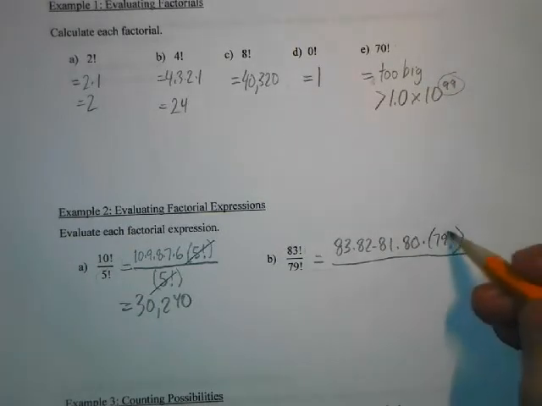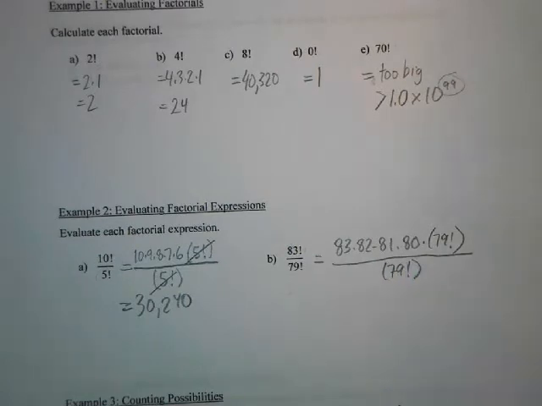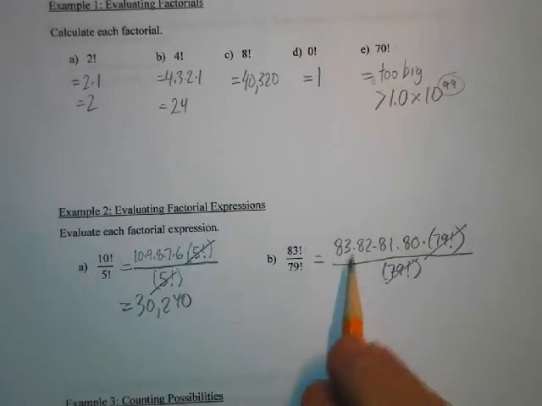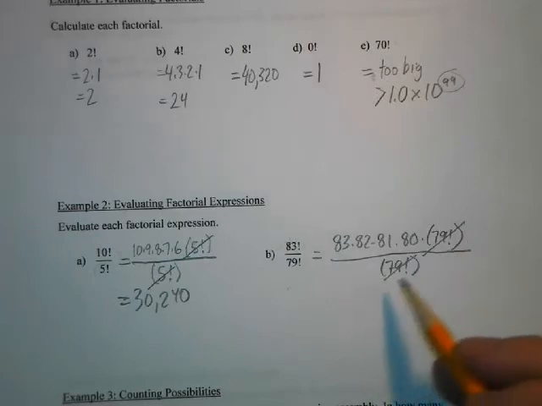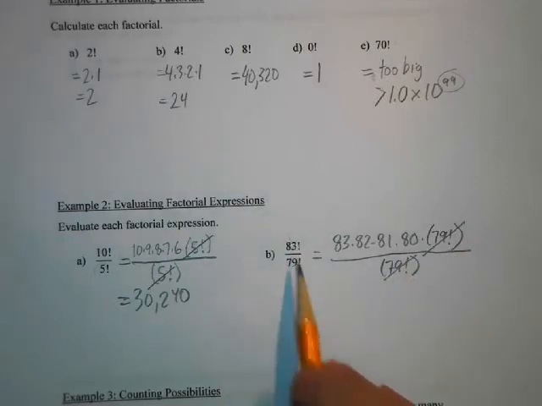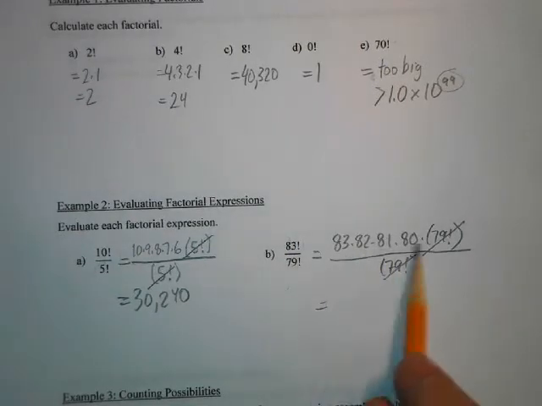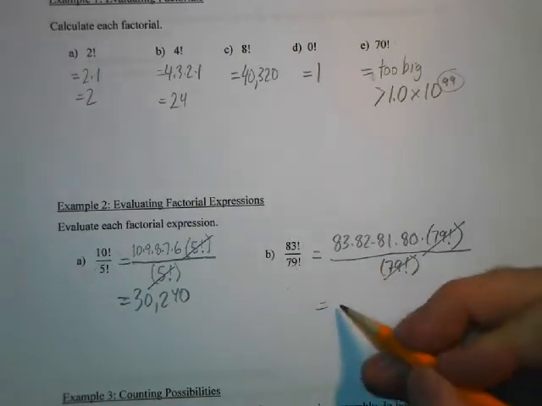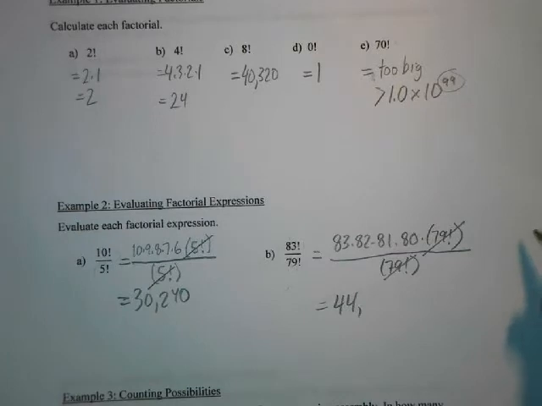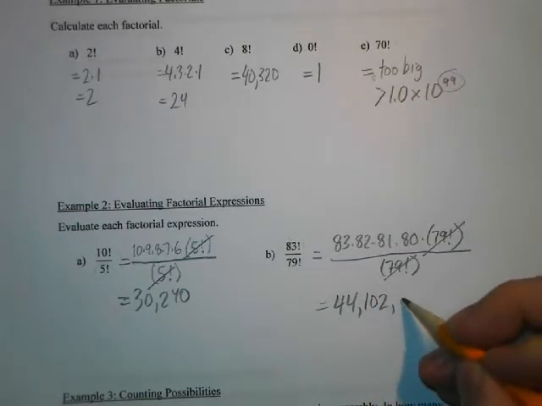And the reason why I did this is because we know we have 79 factorial on the bottom. So we can actually cancel those two out. And now this becomes a more reasonable math that you could actually figure out, okay? Because like we just said, you can't actually calculate these two separately and then divide. So now it's just down to multiplying these four numbers. And that is a big number still, but it's still something that your calculator can handle. 44,102,880.